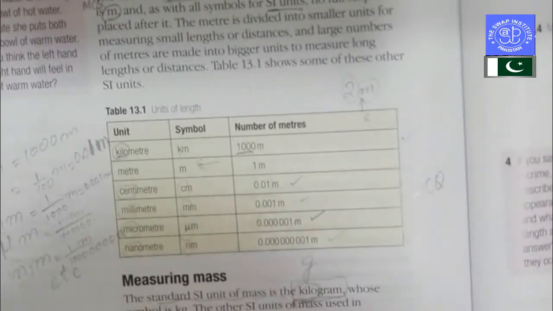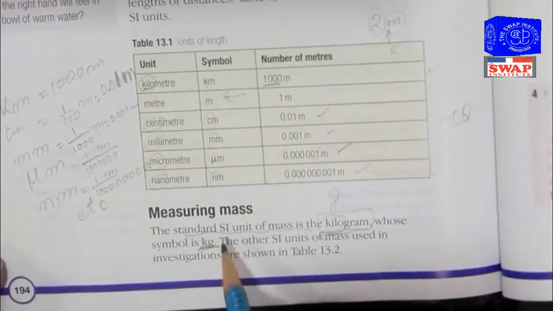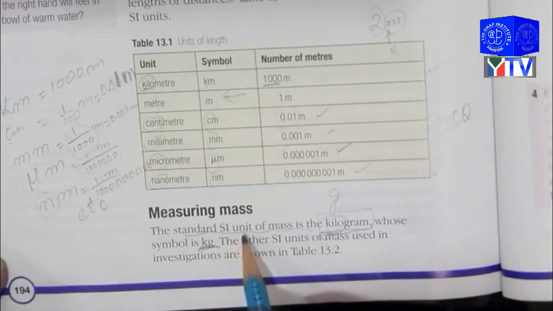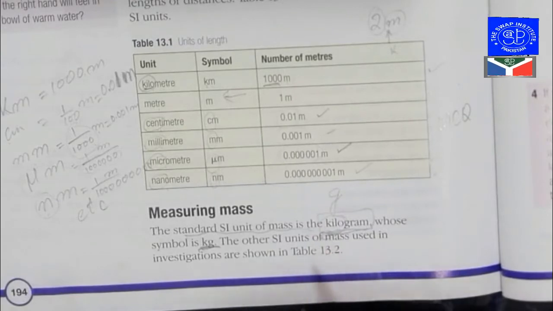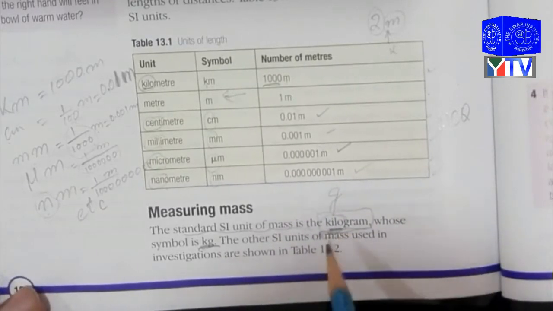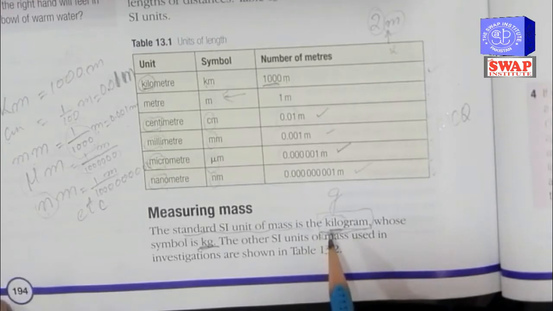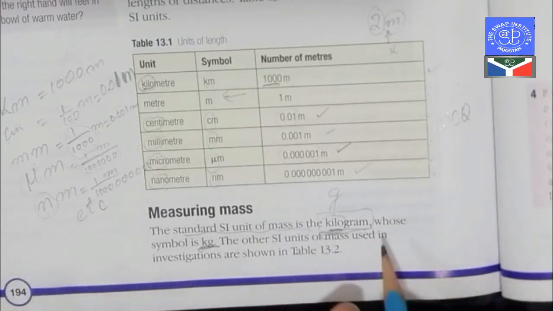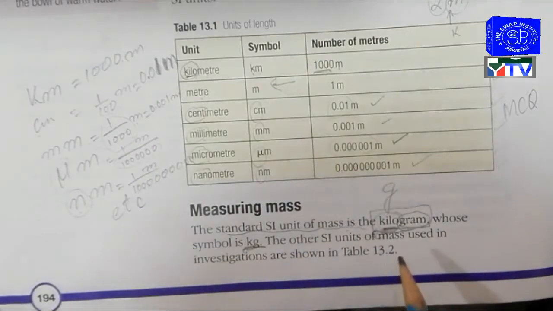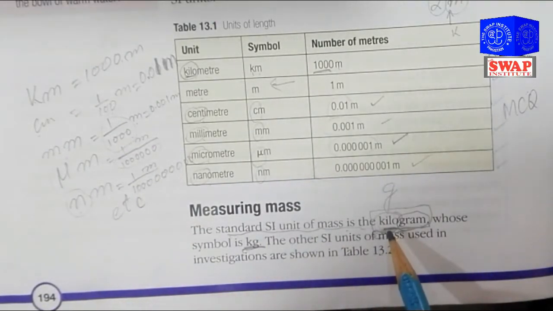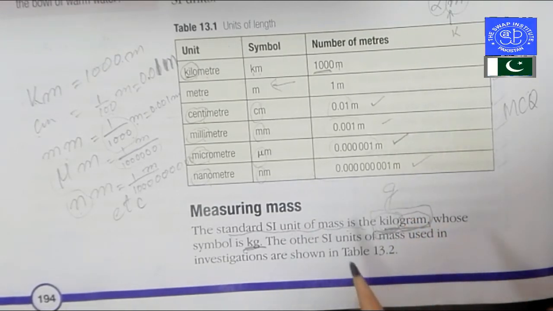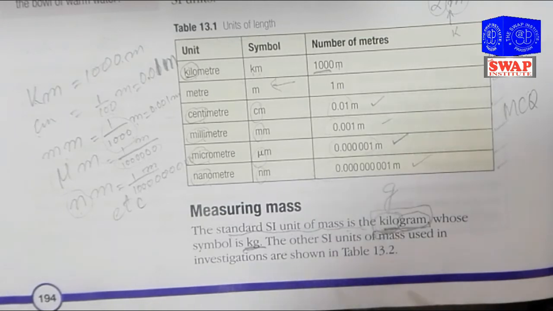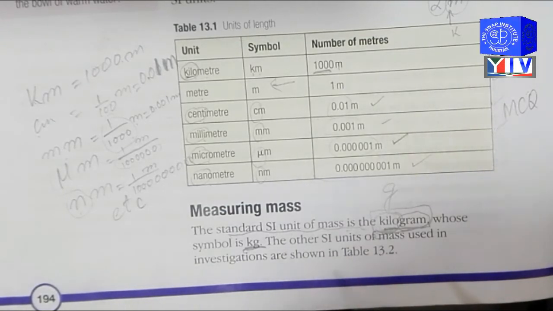Now I am going towards measuring mass. The standard system international unit of mass is the kilogram, not the gram. This is a very important thing. Kilo is confusing because kilo is a prefix, so why do we place it here as kilogram? The gram is a unit of mass, no doubt, but gram alone is very difficult for ordinary balances to measure for the mass of any substance.